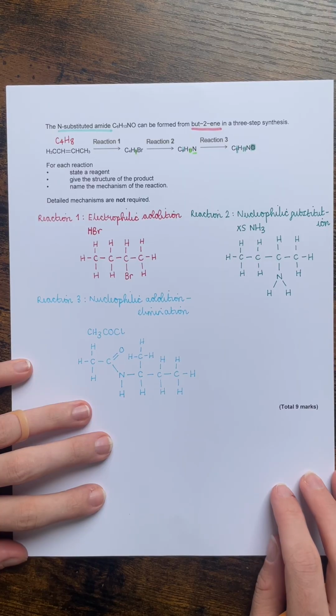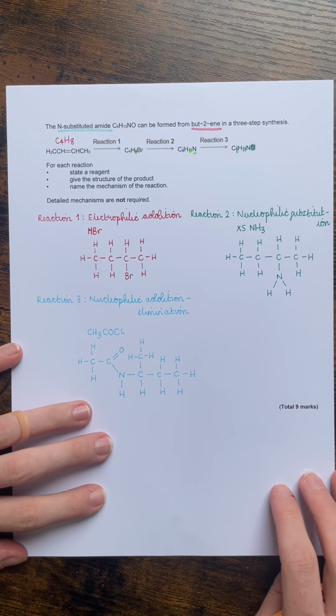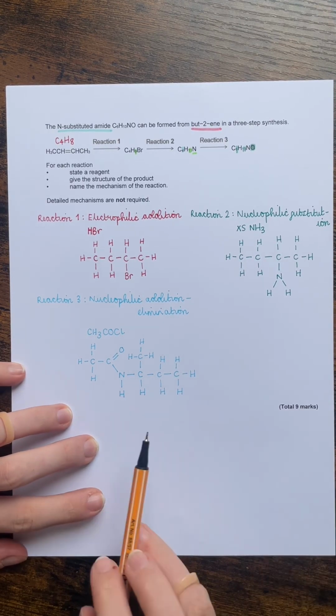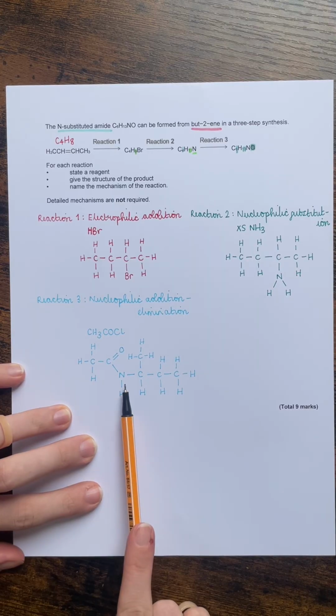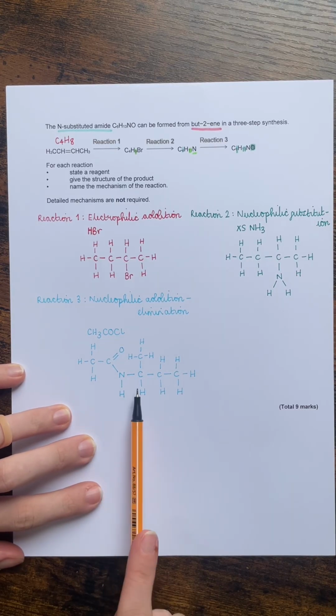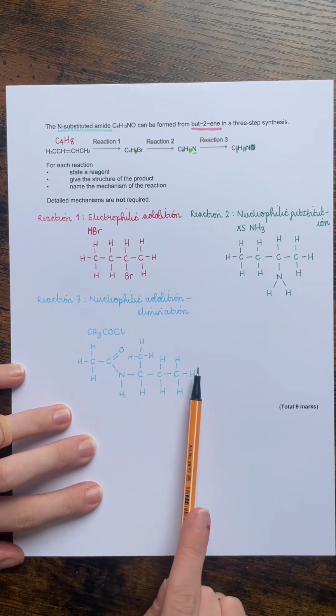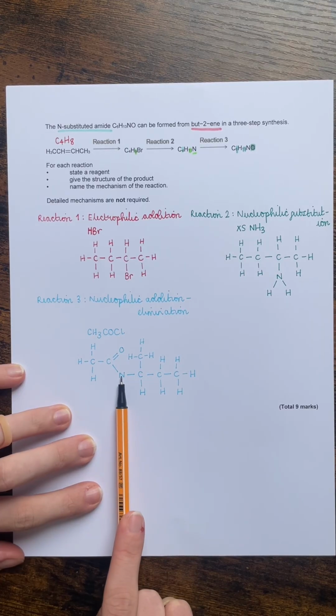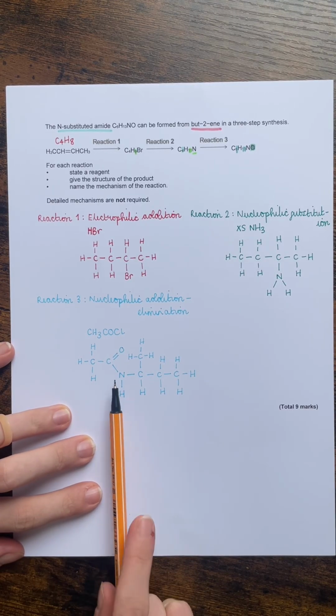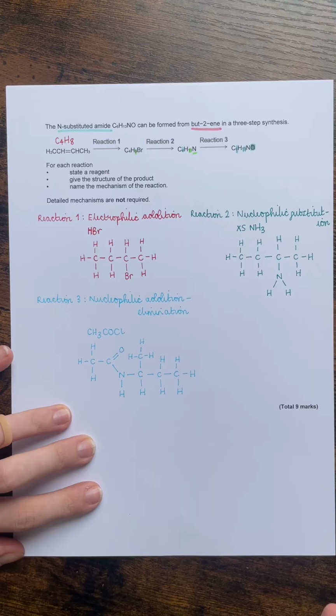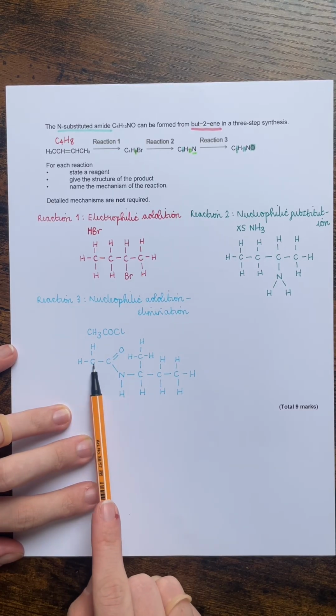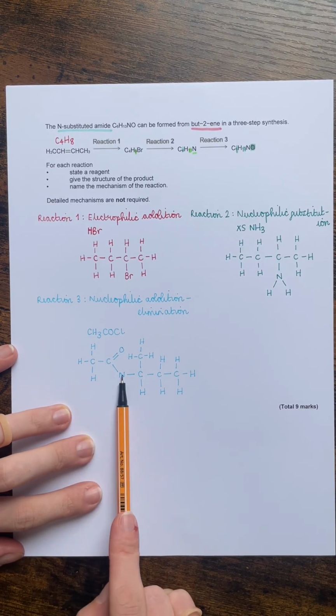So if we were asked to name that, which I really don't think you would be, when we're naming any N-substituted amide, we do N dash, name the alkyl group that's attached to the nitrogen, and then we'd name the rest of it like we would a normal amide, so ethanamide.